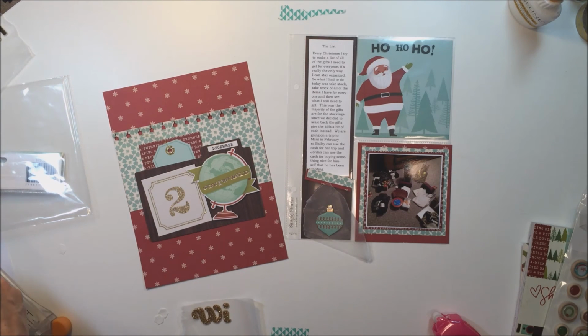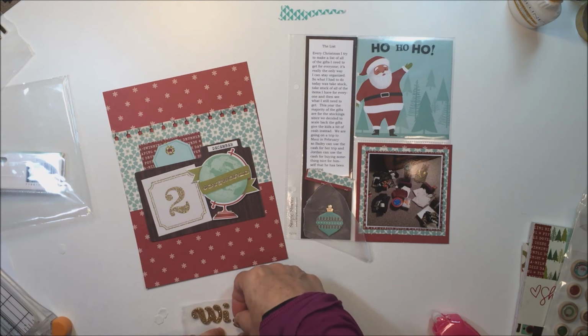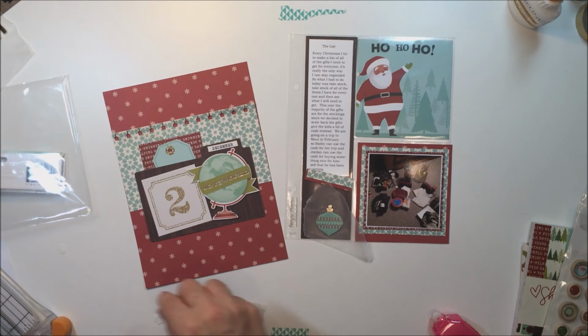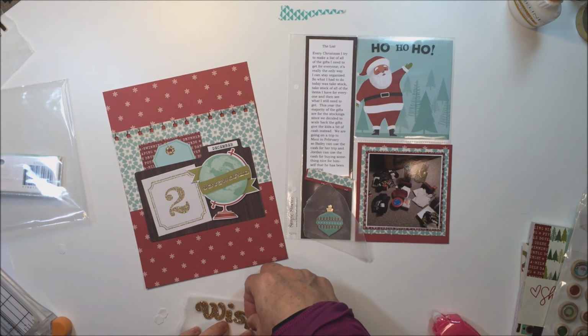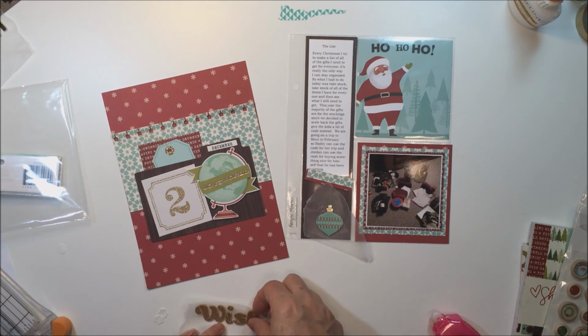So I'm almost done spelling out wish there. Wow, so slow. And I'm not really sure why I put it down on wax paper, because I knew where I wanted it to go and I knew I was going to use those letters. But anyways, I guess I just wanted to make sure that it was looking good.